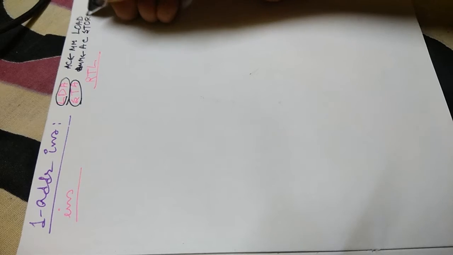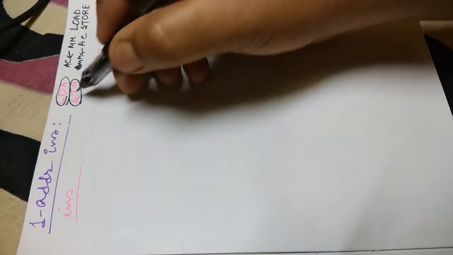But it is a general format because we are studying the types of CPU organization, right? Here it may be 8085, 8086, 8088, whatever. STA means store. We have to write store, not STA. Remember it. Okay, let's start.